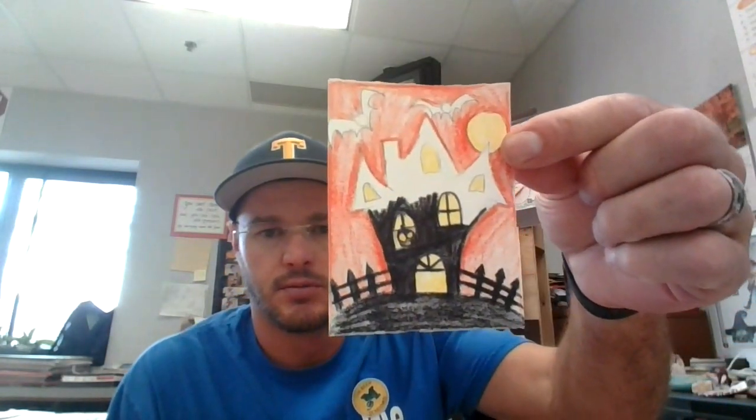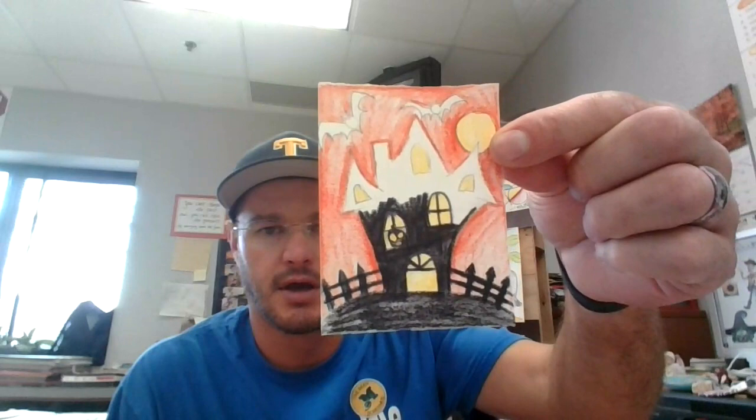And if I'm working too fast, you can always hit pause. But pretty much what I'm doing now is I'm coloring. I'm working my way up here, coloring in the house, and I'll color in the bats. Everything will be black.